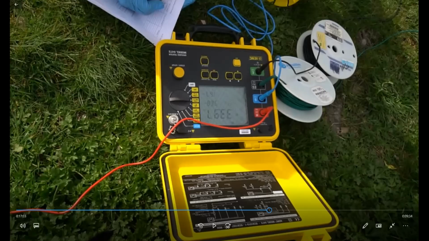So if you want to relate this real data with your grounding model, then how will you find out this touch voltage? Touch voltage here is 0.567 volt, 0.57. Okay, less than 1 volt. How much voltage will you have?